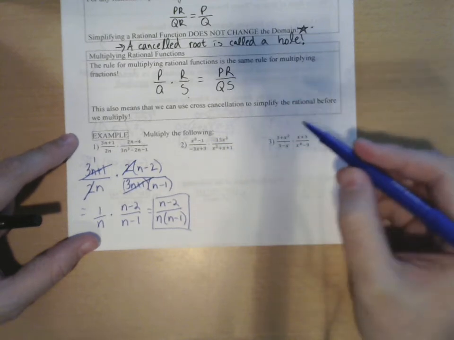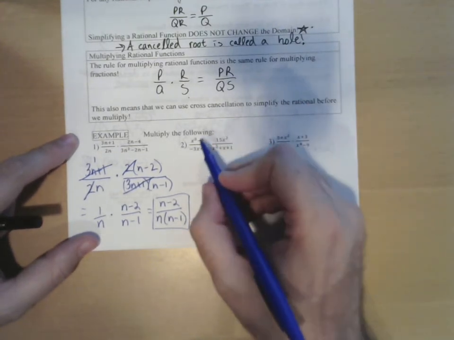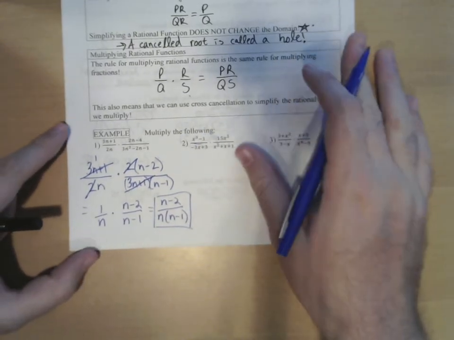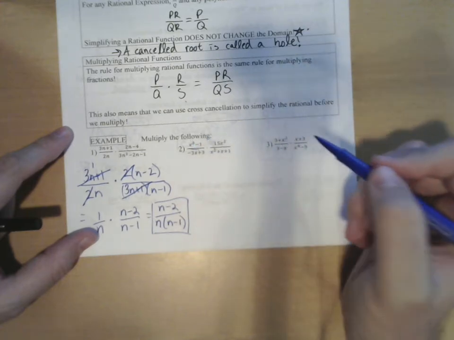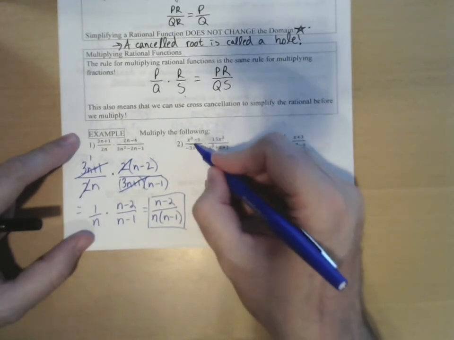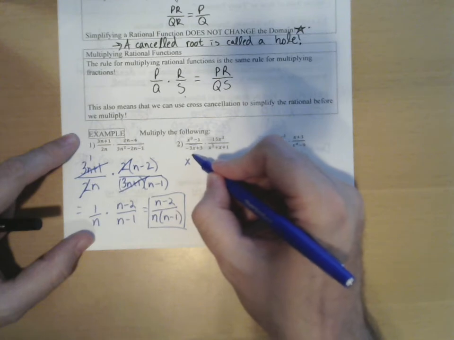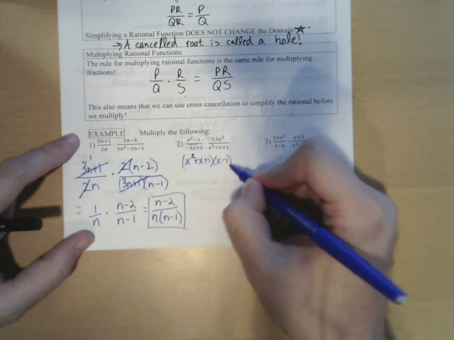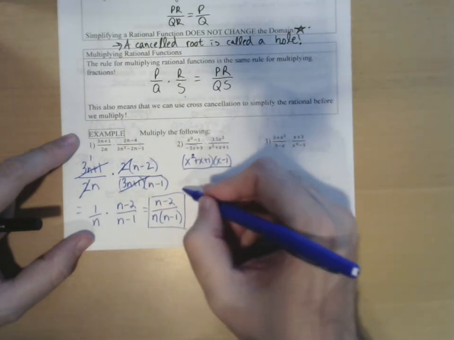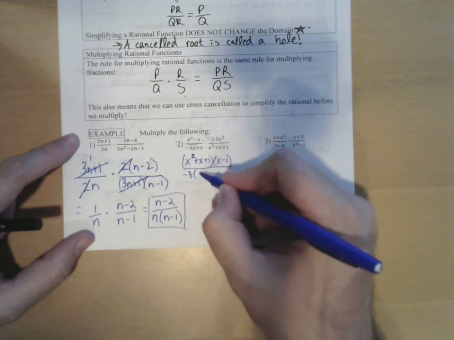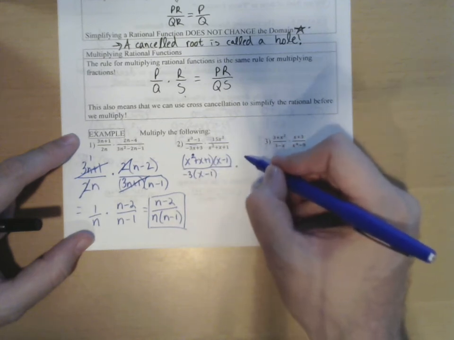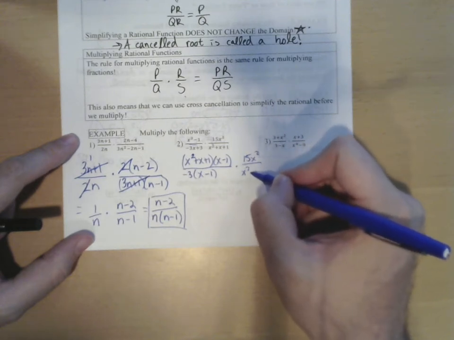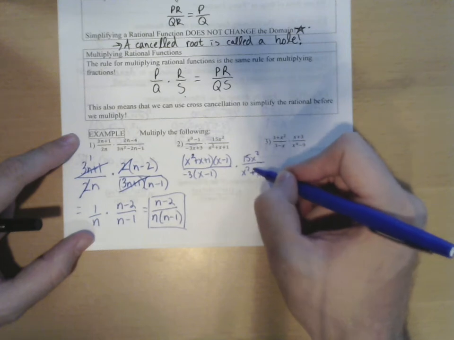Okay, moving on to number 2 here. x cubed minus 1. Now this is a special factorization that I talked about in the optional review module, where I went into a little more detail on some other things. So this actually factors to x squared plus x plus 1 times x minus 1, over, factoring the bottom, negative 3 out, x minus 1 times 15x squared, and x squared plus x plus 1 is not going to factor at all.